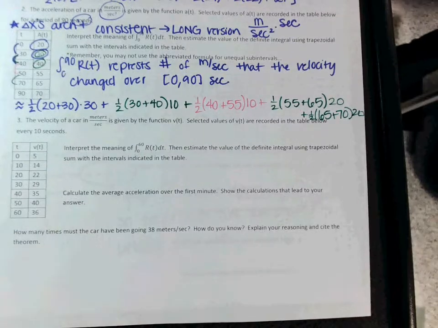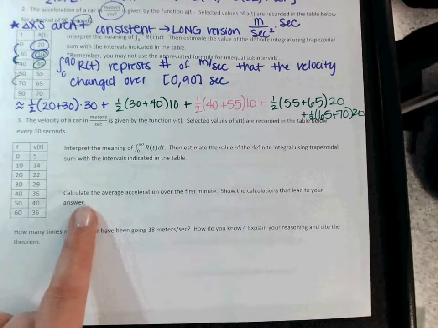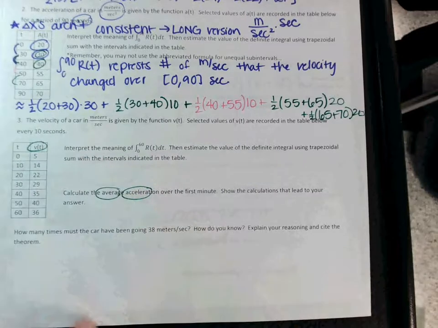This is going to be the last one that we're going to get through. We probably won't have time to finish, but I just want to go over this one. How do you find average acceleration if you have velocity?